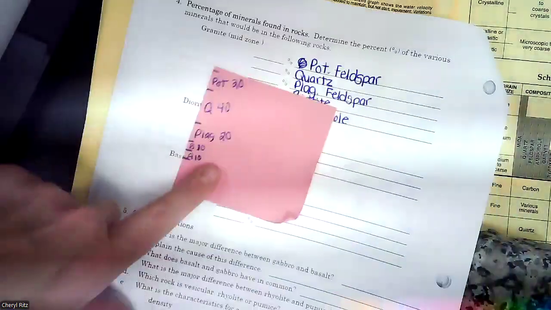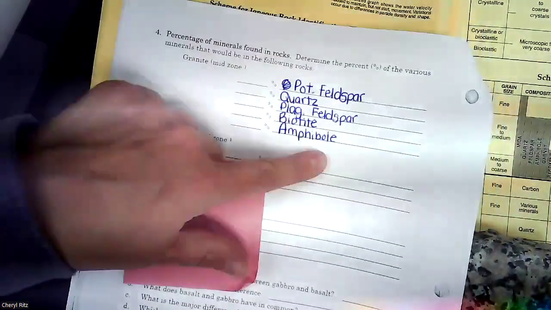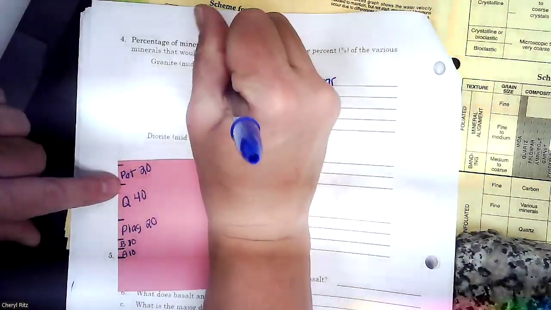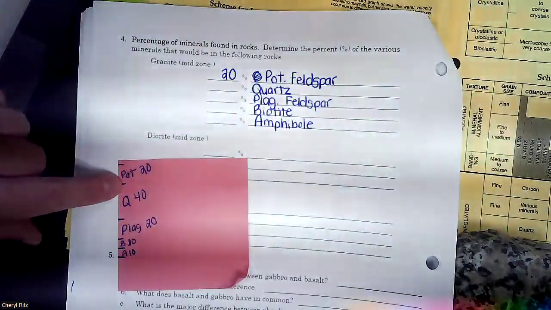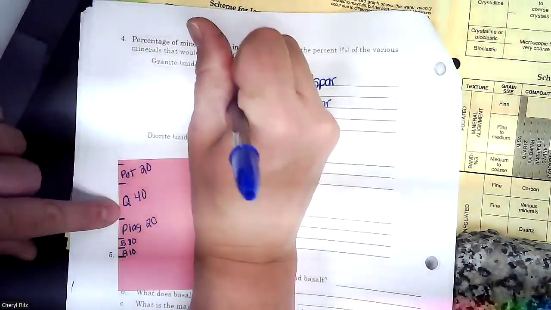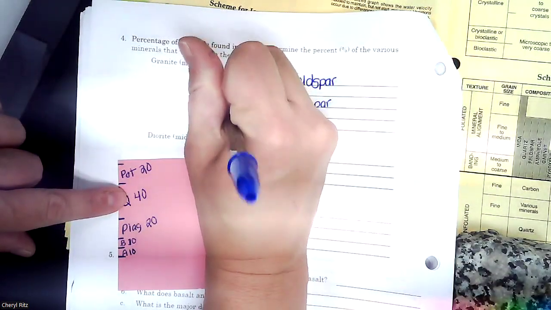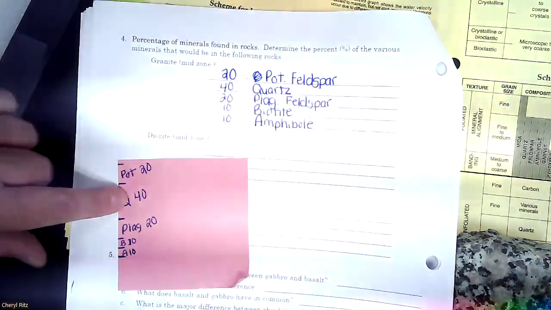Now, I labeled them on my Post-it note. Now I have to transfer that over to my list over here. So just make sure you're transferring it in the right section. My potassium feldspar should have been 20. Quartz is 40. Plagioclase is 20. And then 10. And then 10.